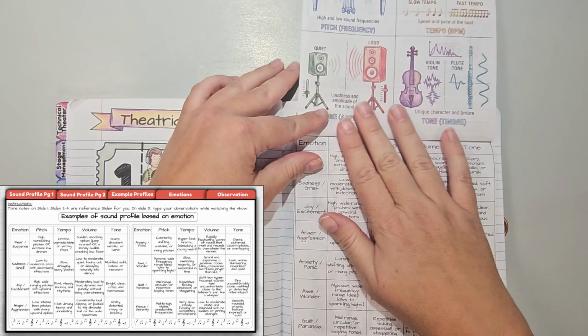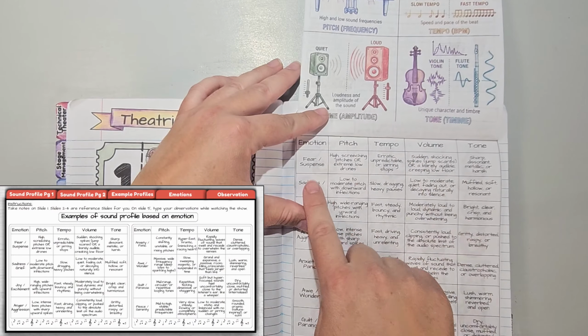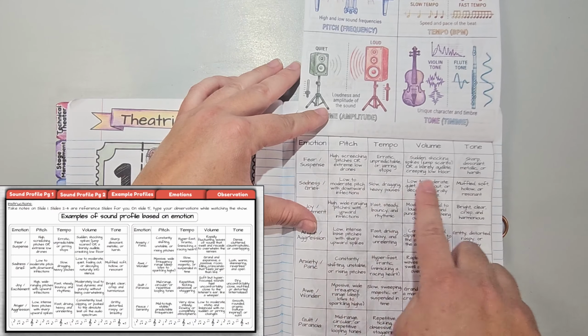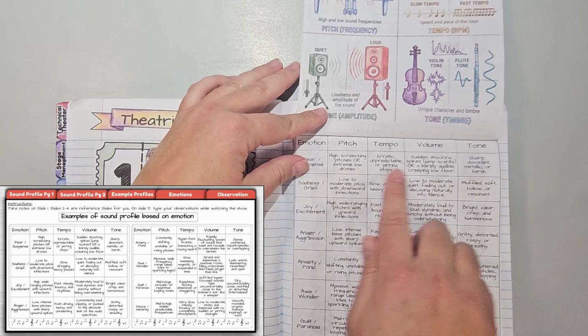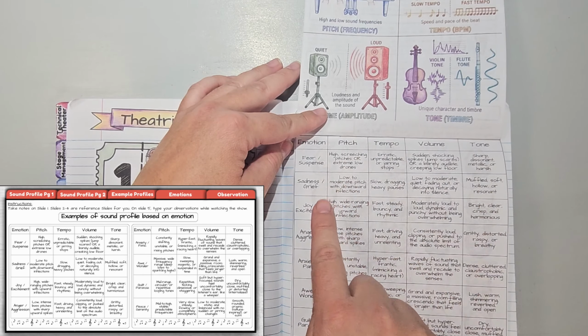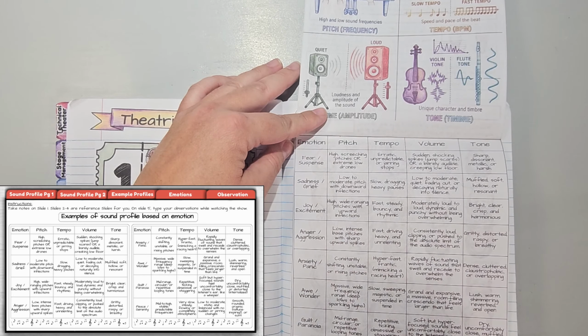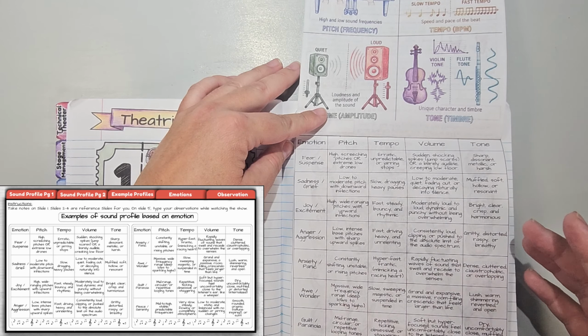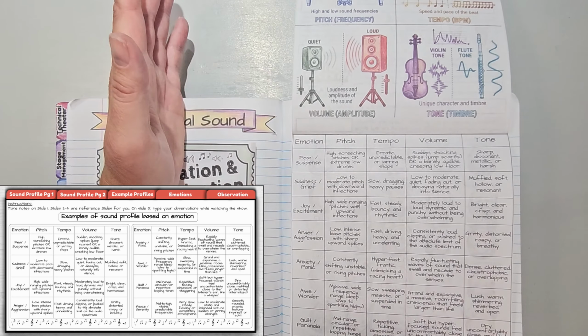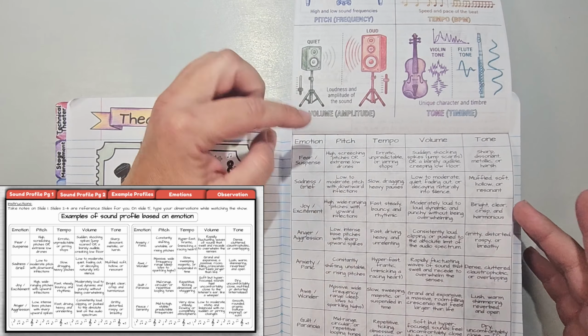But there's an optional activity where we have students in groups. They will research these specific emotions and why the sound profile works for these different emotions. And then they will present that to the class at the front of the class, which is a day of research and a day of presenting.